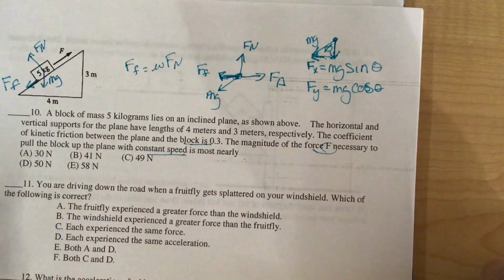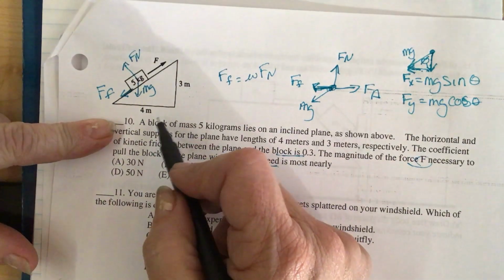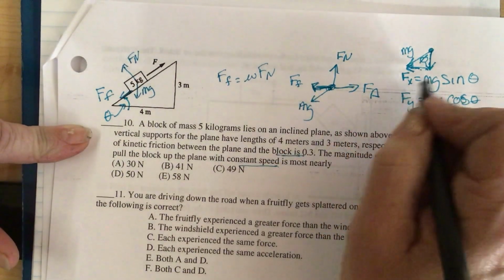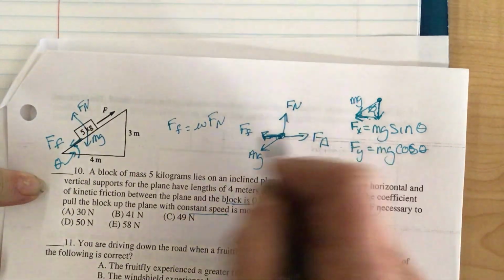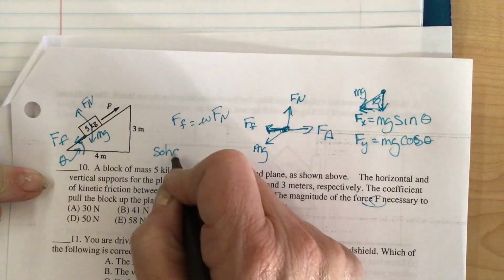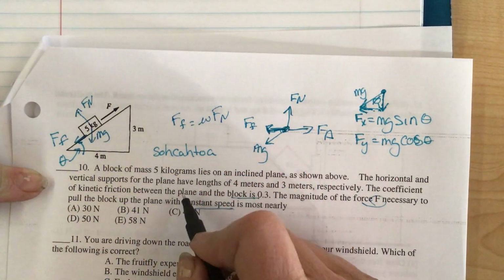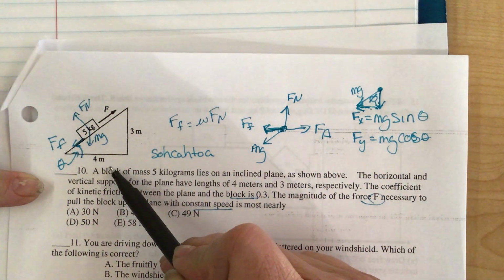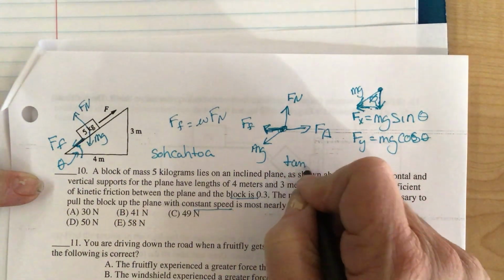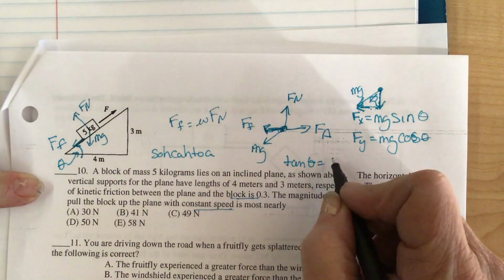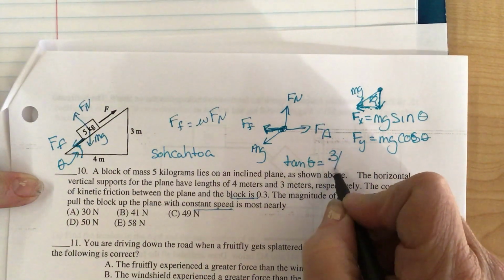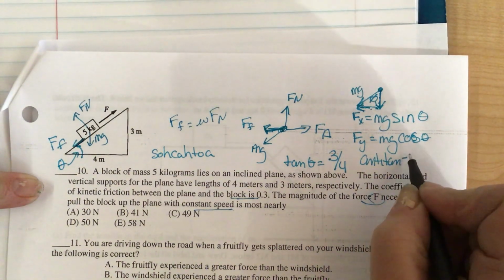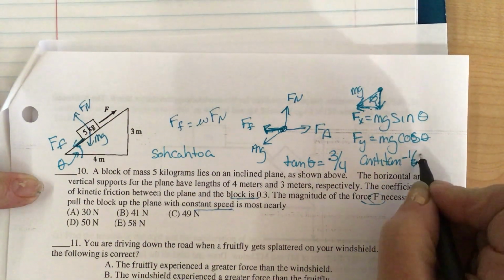And they're like, where's theta? Well, they didn't give us theta, but they gave us the length of the sides, right? And remember, this theta is equal to that theta right there. And so how are we going to do it? So, SOH CAH TOA. All right, so it looks to me like we have the opposite side and the adjacent side. So the tangent of theta is equal to 3 divided by 4. So the arctangent is going to give us theta. So the arctangent of 0.75.